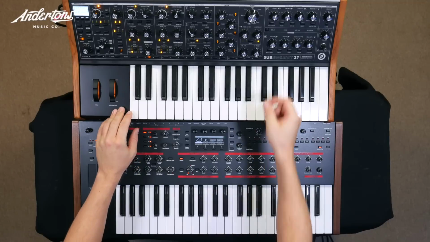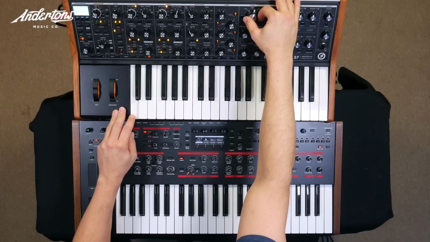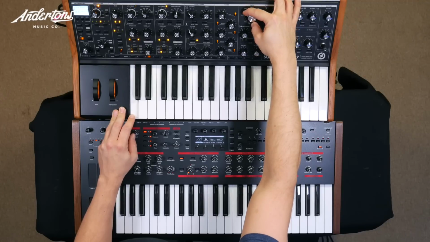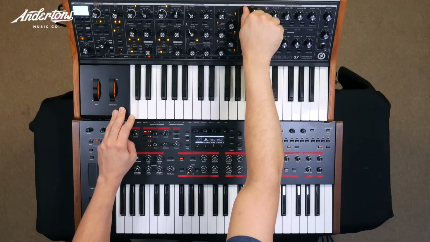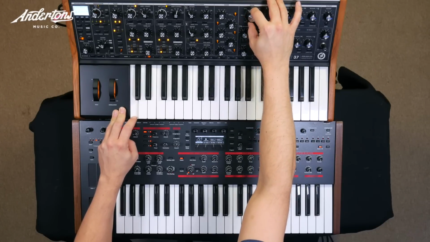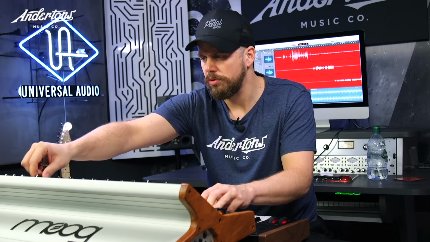But let's sweep the filters on these, because now we're getting into, they both have analog filters. So let's sweep the filter on this bad boy, and we are set to a 24 dB low pass. Here we go. Big and brassy, half mast on the resonance. Full resonance. Wicked, I like that, I like that.